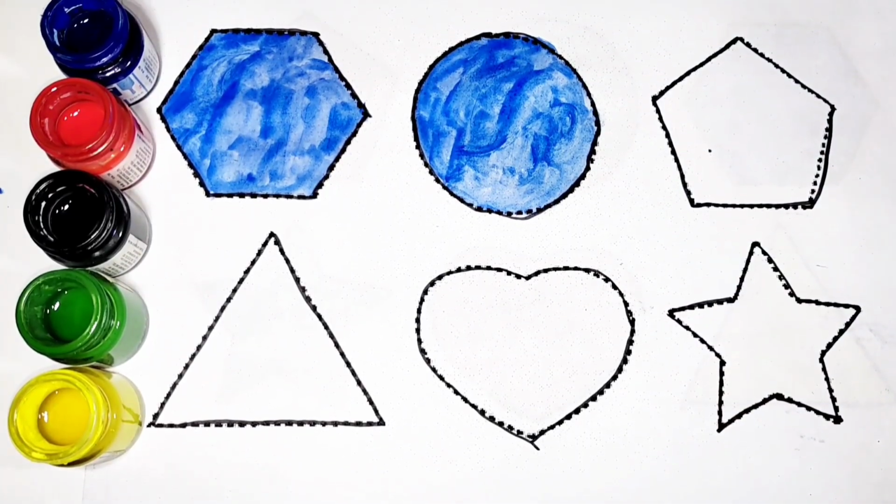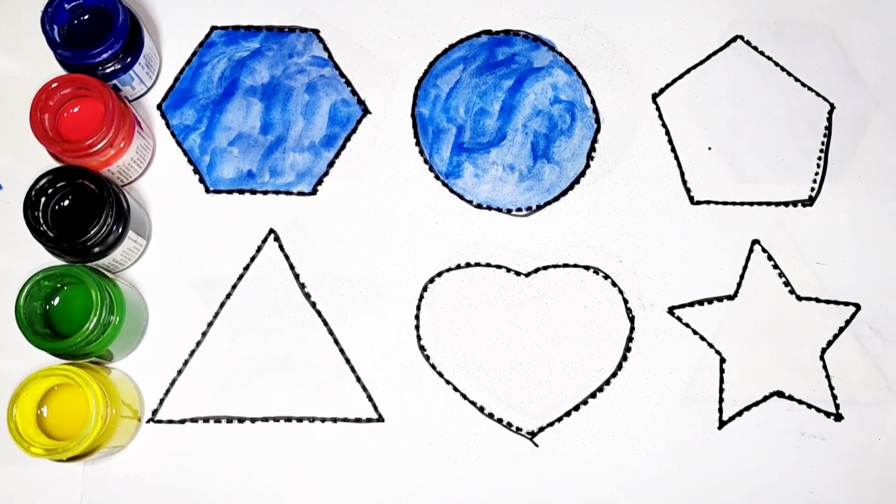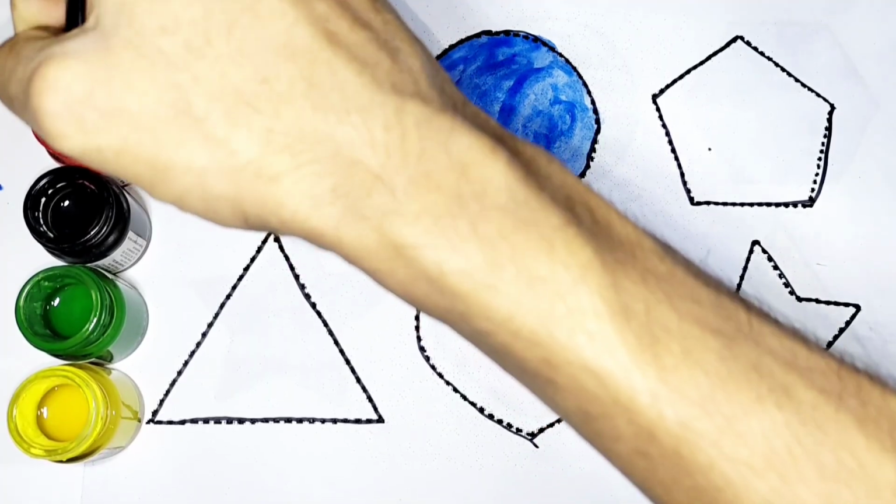The next one is pentagon, and now we are using the color red. Now we are mixing and using the color red.